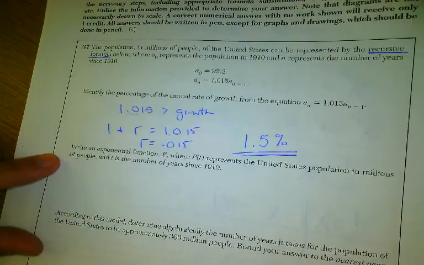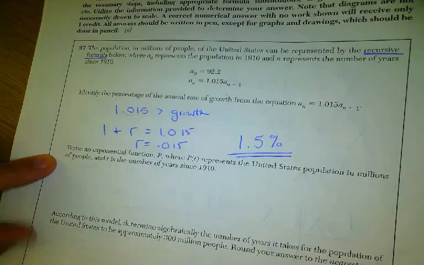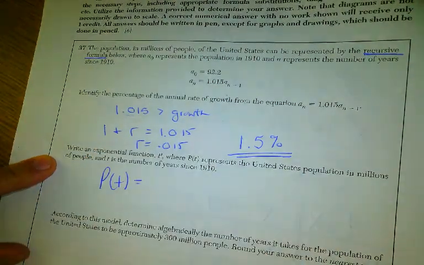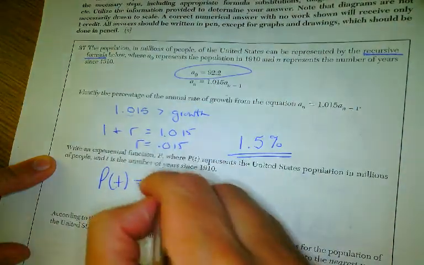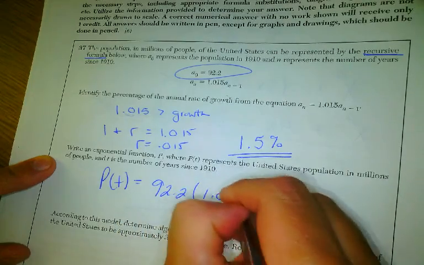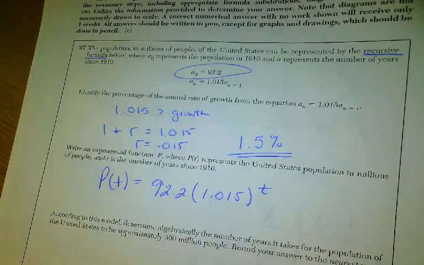Write an exponential function P, where P of t represents the population in millions of people. Okay, so P of t. So I have to start with my initial amount of people, which a sub 0 would be my initial amount of people. My growth rate, 1.015 to the t, because it's happening every year, annually.